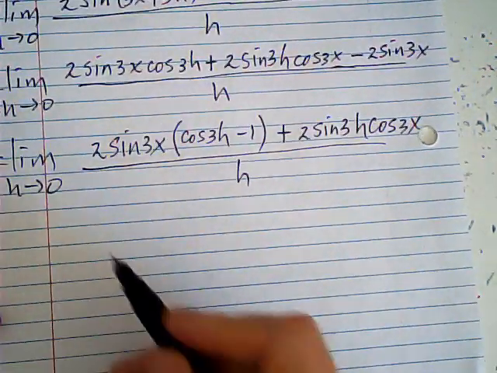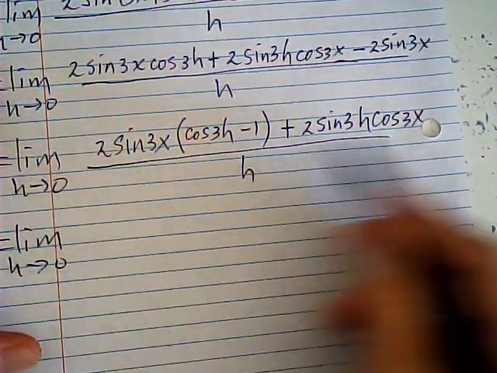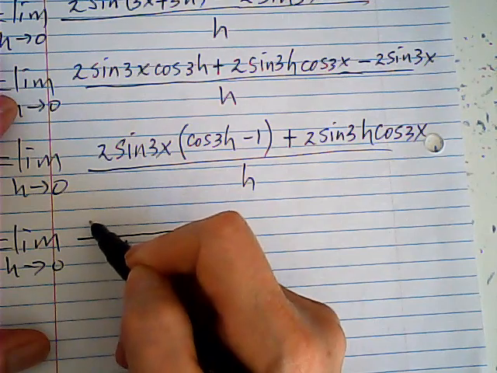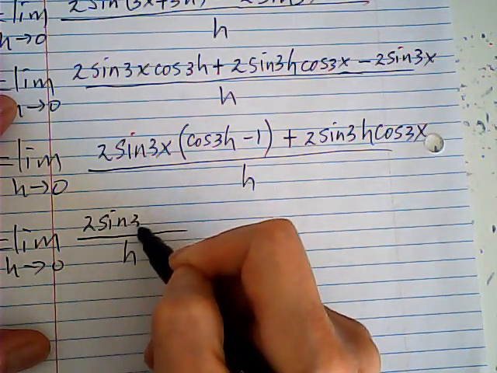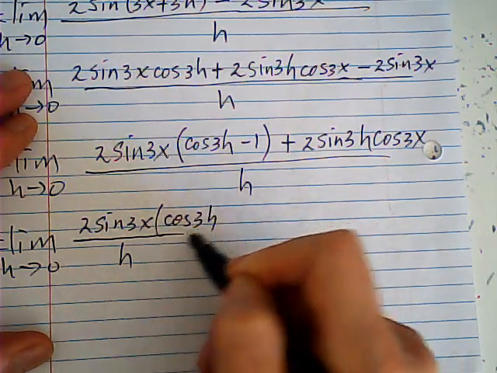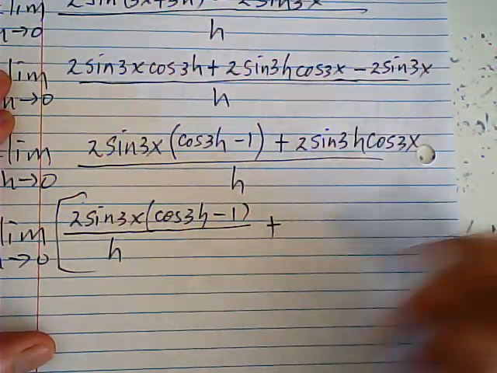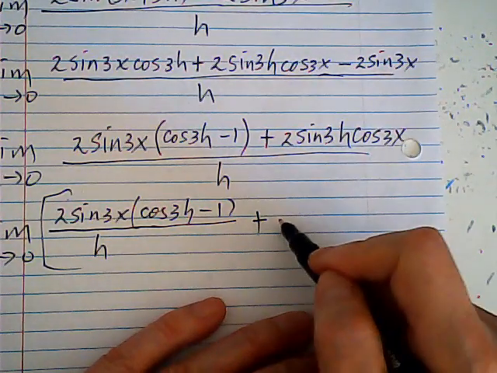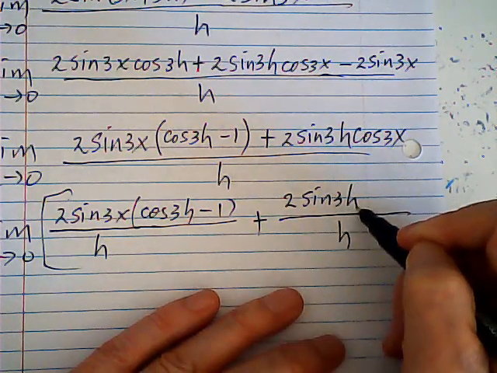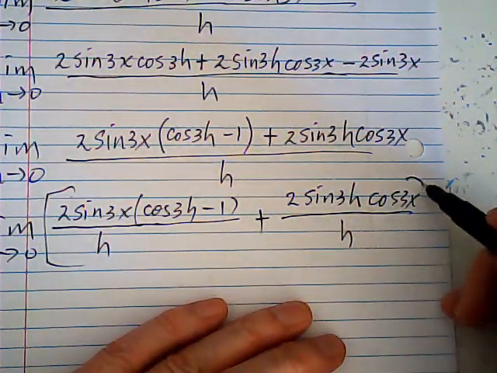Okay, then here I split this fraction into 2, so this will be equal to 1 over h, 2 sine 3x times cosine 3h minus 1, and plus 1 over h, 2 sine 3h cosine 3x.